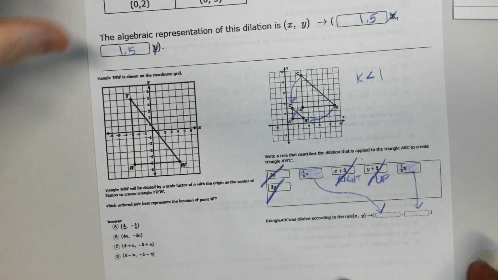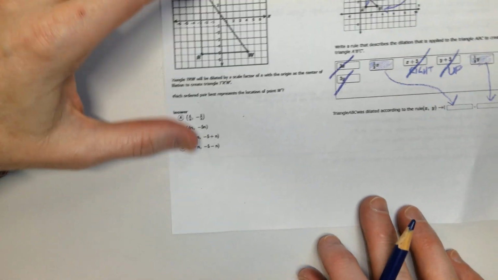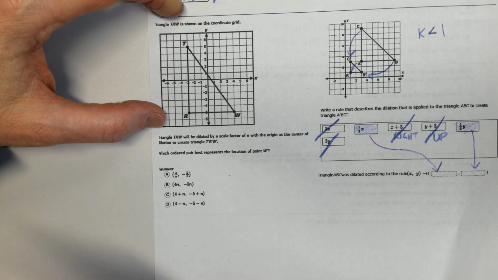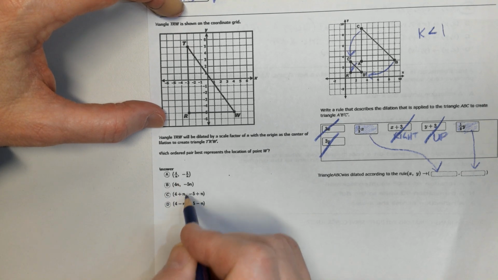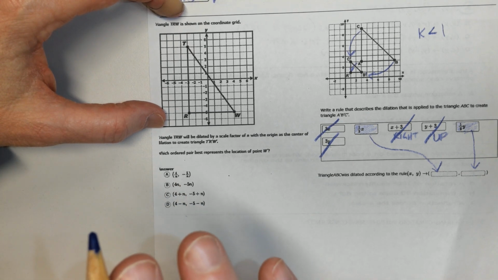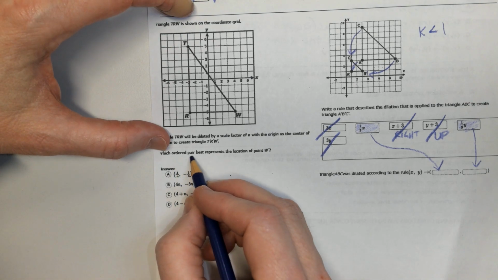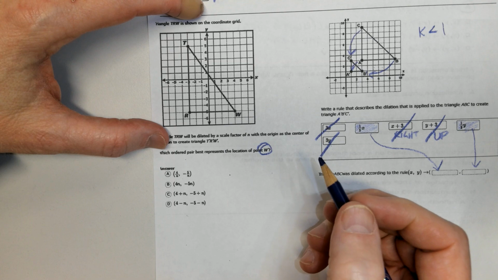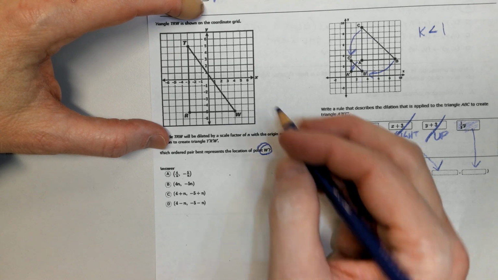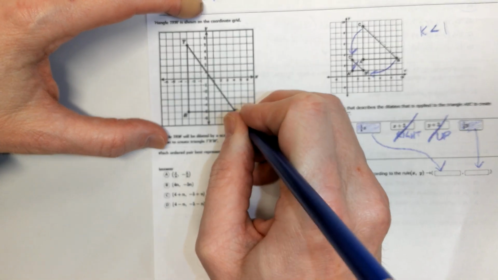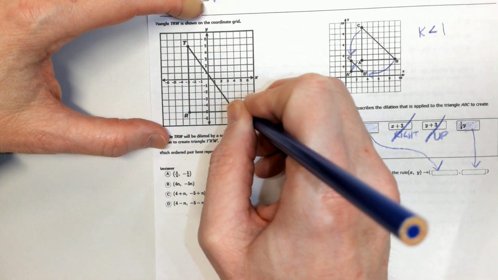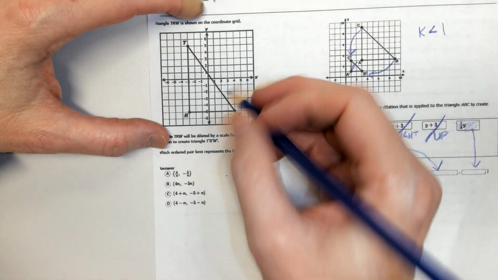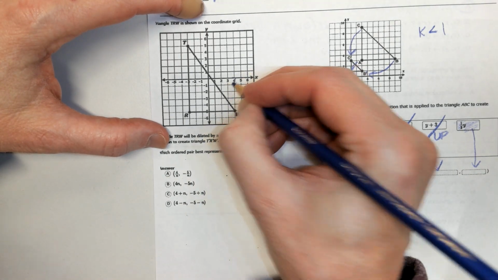Okay? Last one. And you'll see one similar to this. I'm going to start with the sentence with the question mark, which I'm so often going to ask you to do, and I'm going to look at my answer choices before I do anything. The sentence with the question mark: which ordered pair best represents the location of point W? Point W, right? So I need to be able to start at 0, 0 and find the home of point W. Daniel, what is the home of point W?